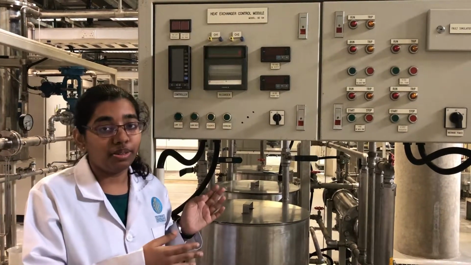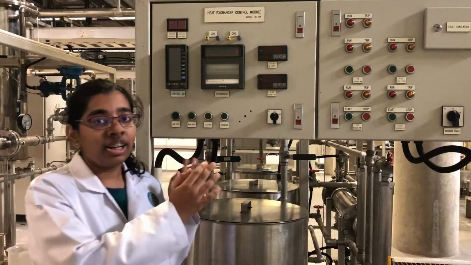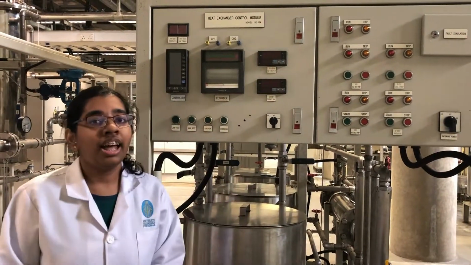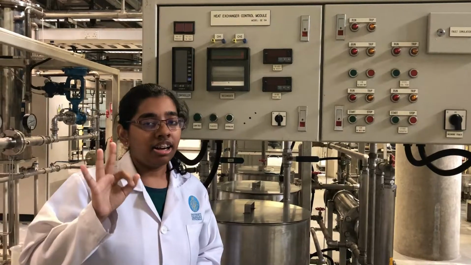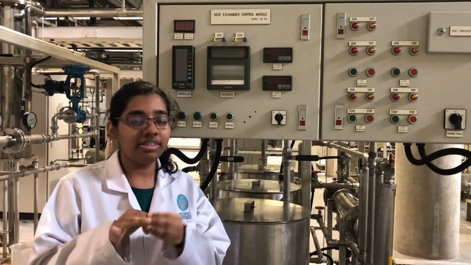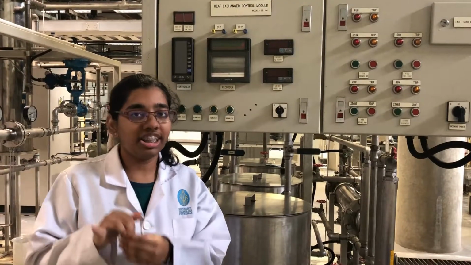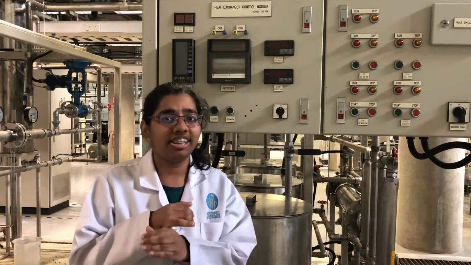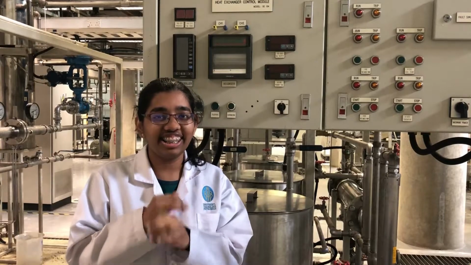The different types of controllers on the heat exchanger. There are three main objectives, which is to study the proportional controller, second is to study the proportional integral controller, and third is to study the proportional integral derivative controller.